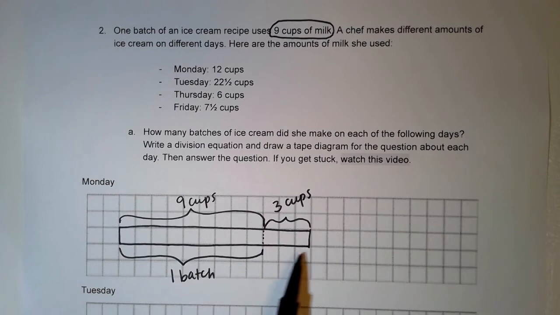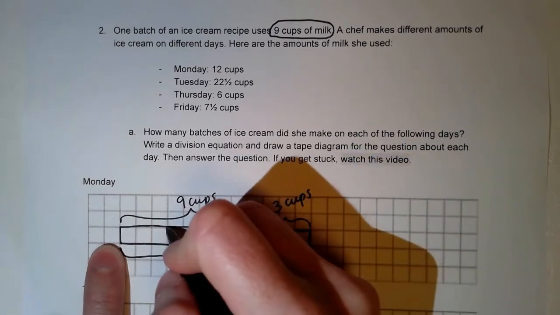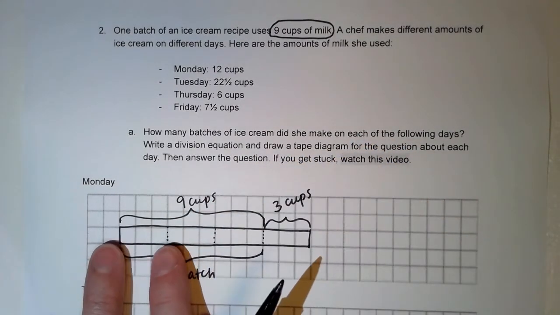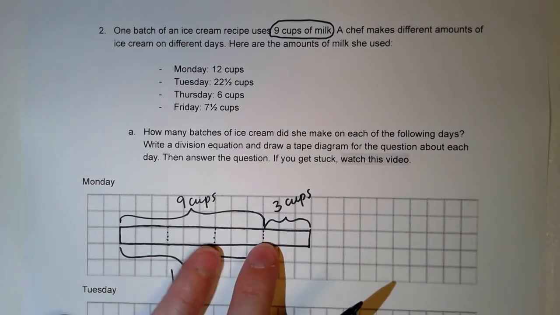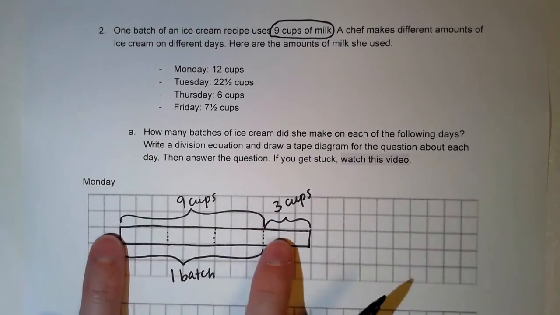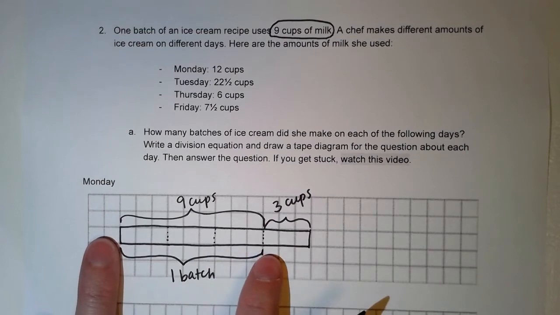We can compare this 3 cups back to the 9, because we know 9 cups is one whole batch. So if I look at my 9 cups, I can see that it takes 3 sets of 3 cups to make 9 cups. So 3 cups is a third of 9 cups, which means 3 cups is 1/3 of a batch.